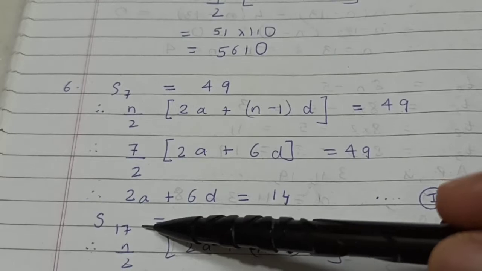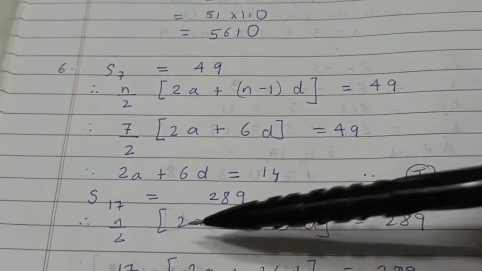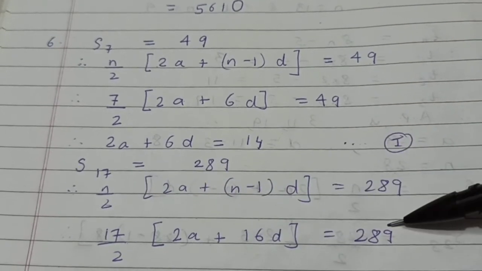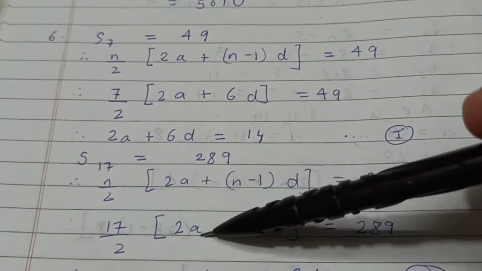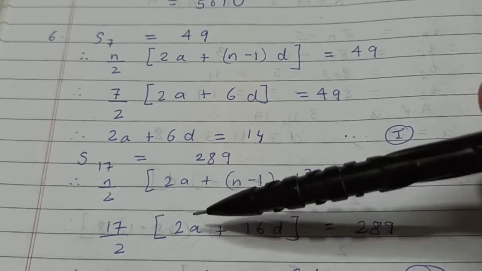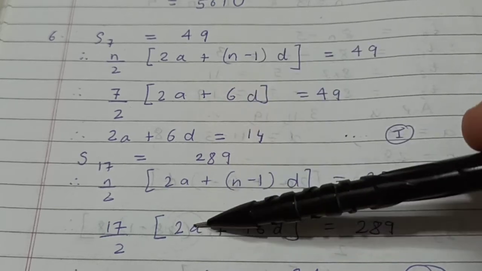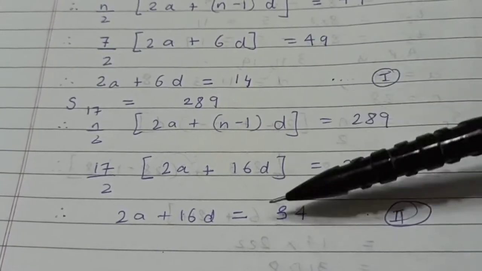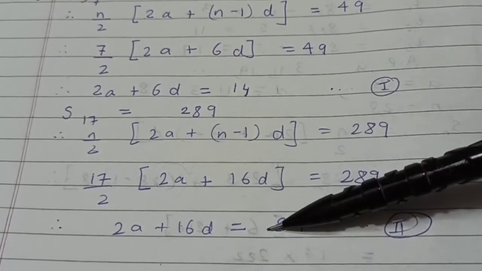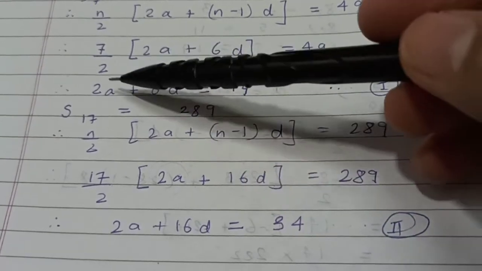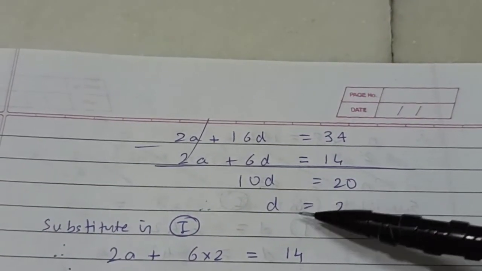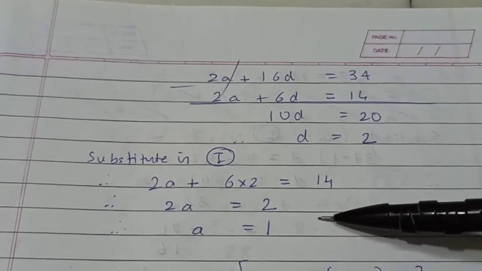Now, the sum of 17 terms is 289. So again, use the formula. Substitute n as 17. Notice how again I'm getting a 2a out here. So remember, in such sums, we will get 2a. So don't reduce it, because after getting two equations, in order to solve them simultaneously, we will need 2a and 2a to get rid of it. So I subtract them and I get the value of d. I substitute it and get the value of a.